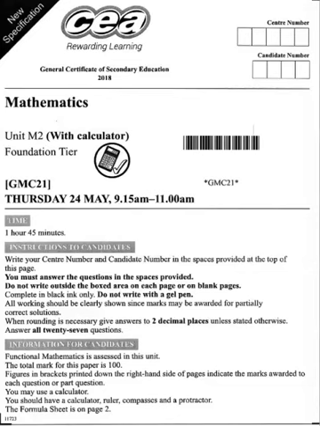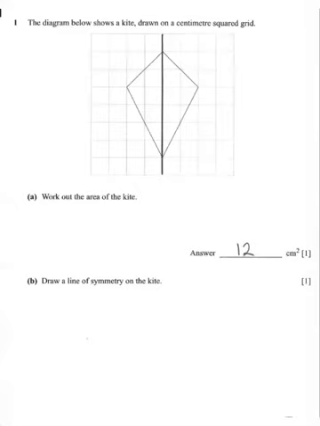So this video is about the M2 for CCEA on the 24th of May 2018. So for question 1, it said the diagram below shows a kite drawn on a centimetre squared grid. And it says work out the area of the kite. Now there's two ways of doing it.